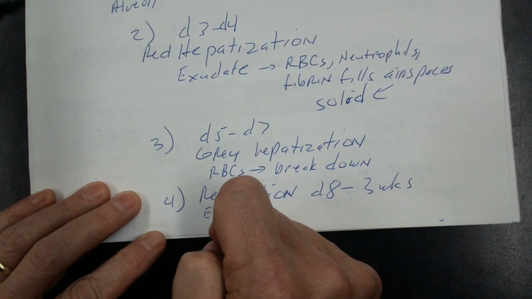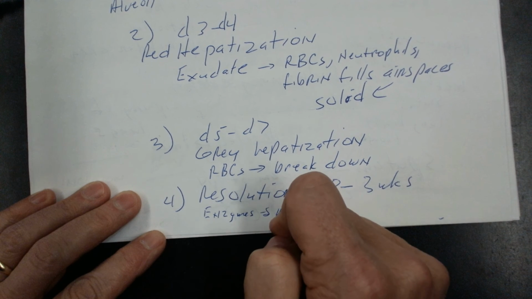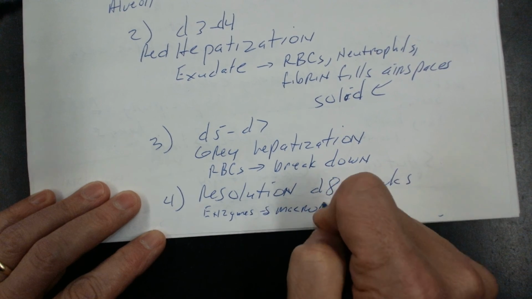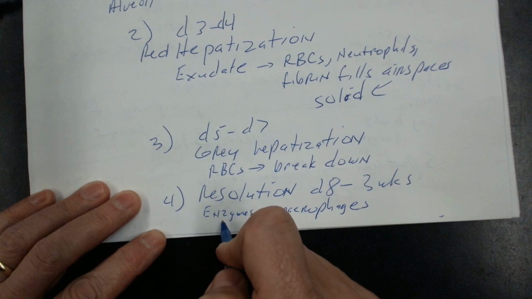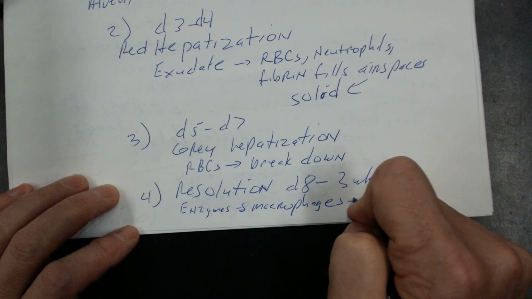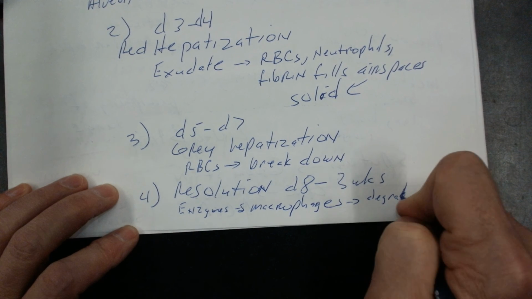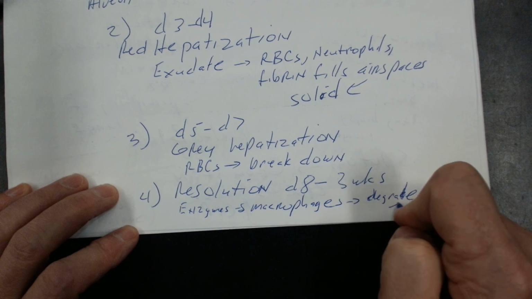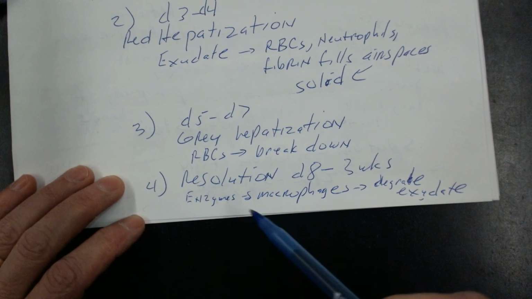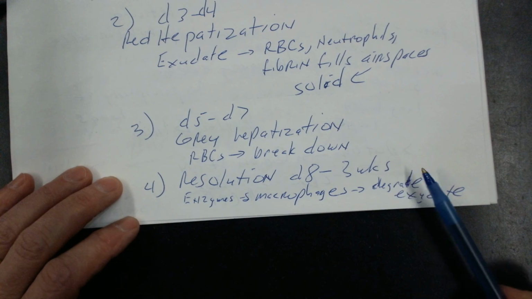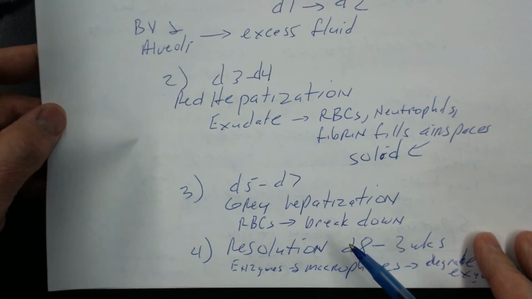Enzymes and macrophages will degrade the exudate and the lungs are returned back to normal. Those are the stages of lobar pneumonia.